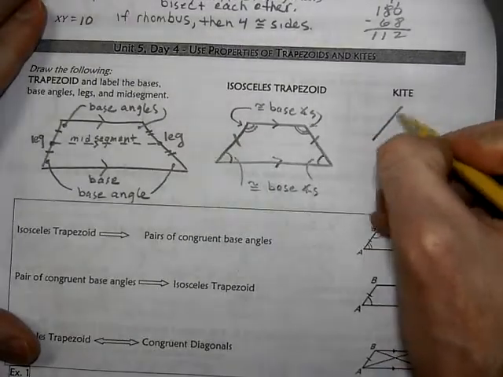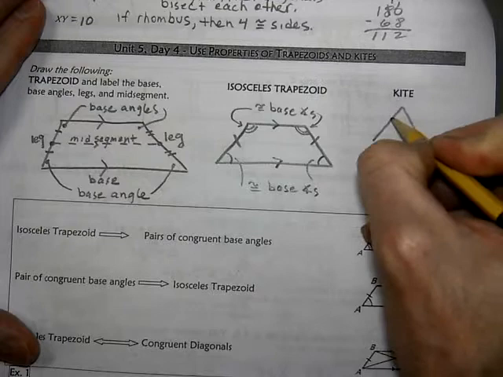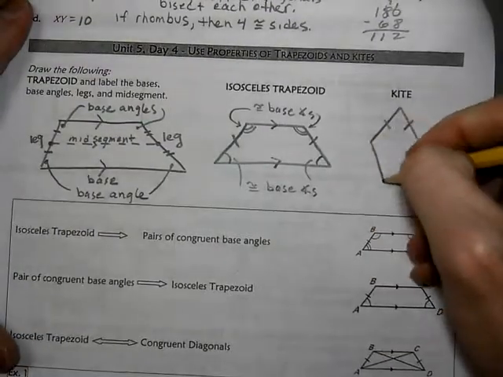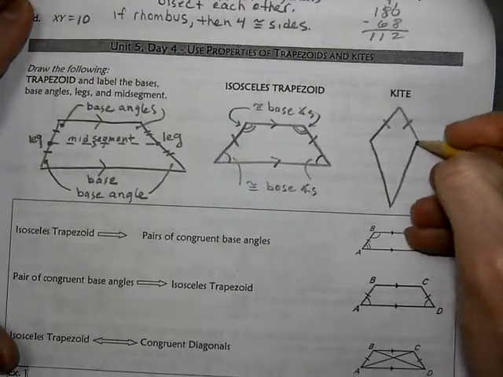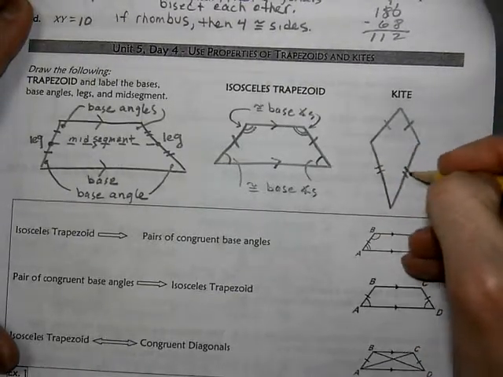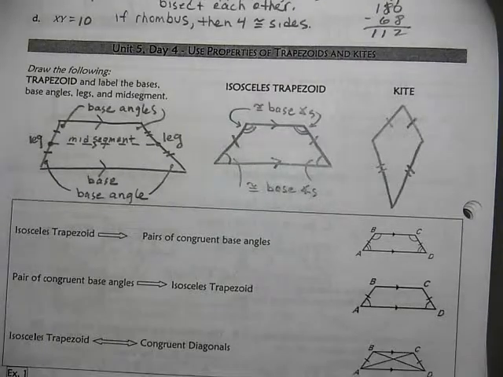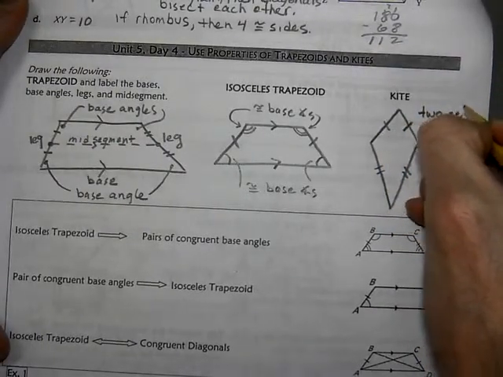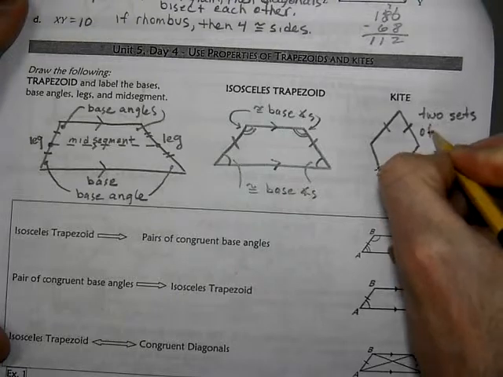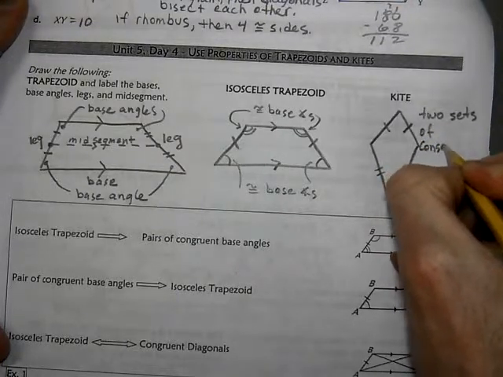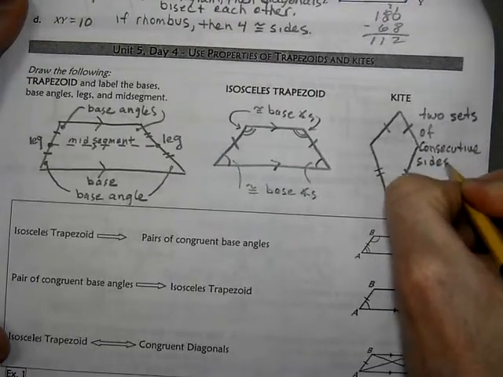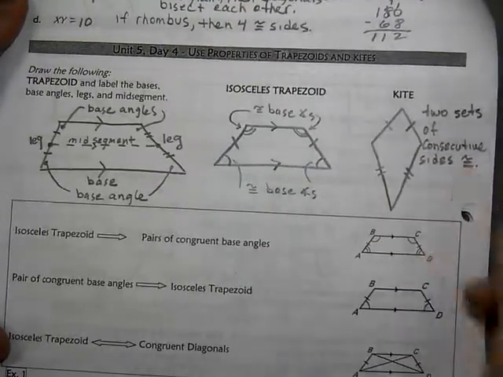A kite has consecutive sides that are congruent. It just doesn't have all four sides the same. It has two sets of consecutive sides congruent.